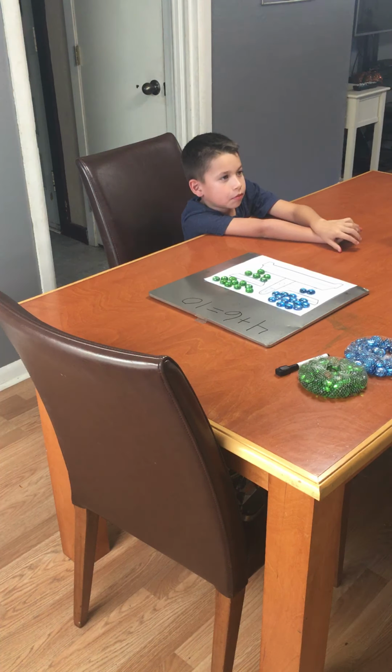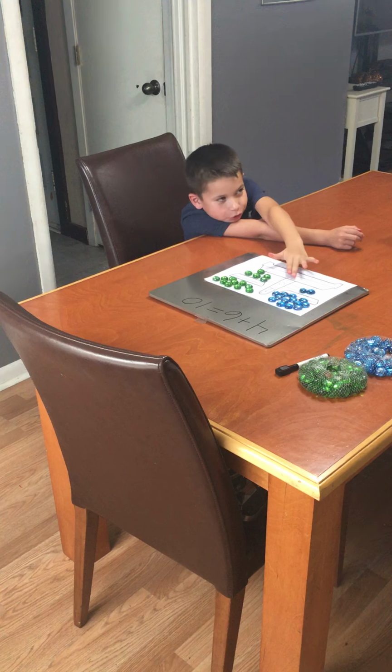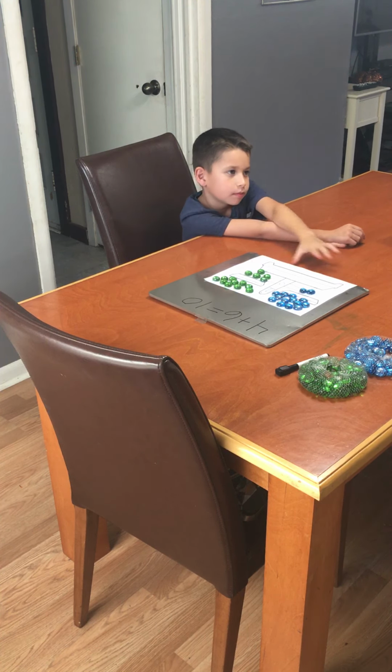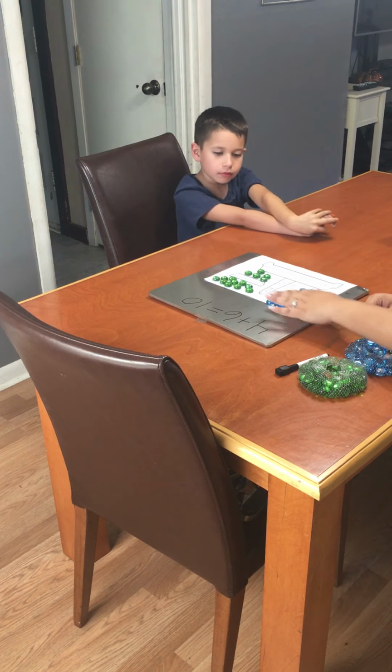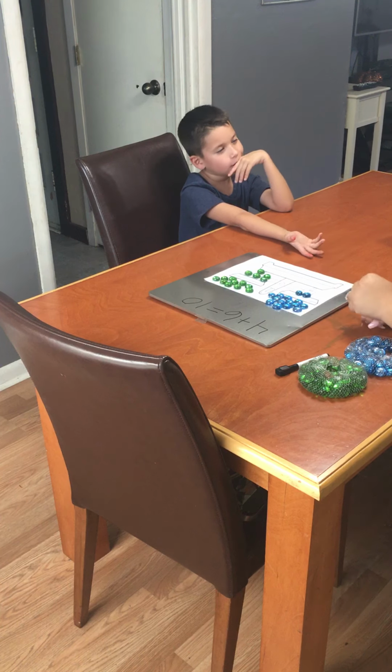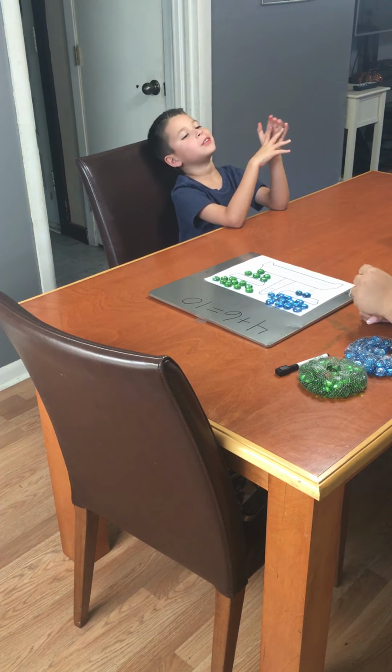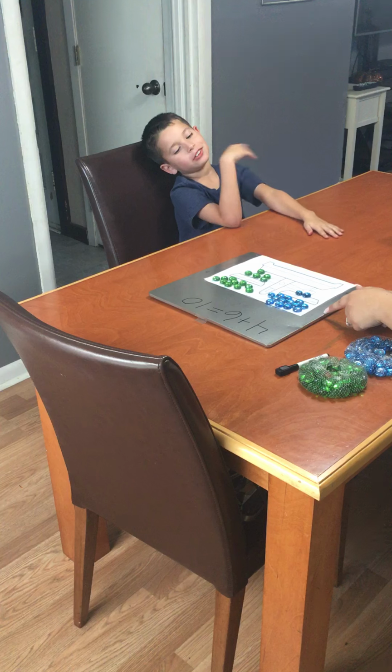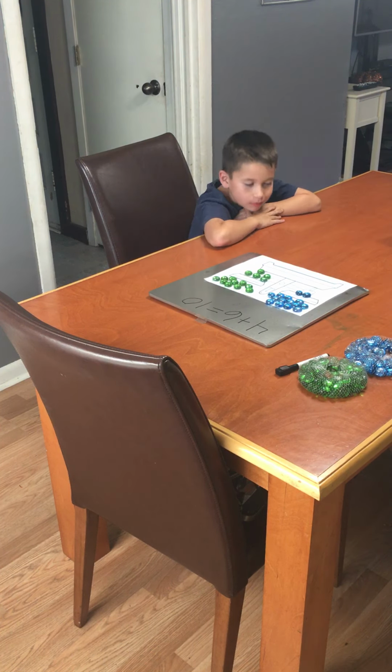Not equal. Why? Because this only has 2 at the bottom. This only has 13 and this has 15. No, remember we did 13 at the top and then 2 at the bottom, so what's 13 plus 2? 13 plus 2 is 15, so they're equal. Good job.